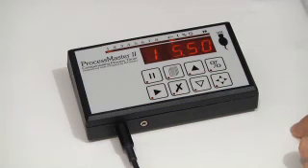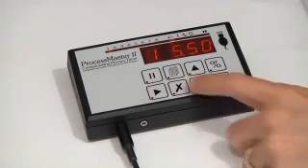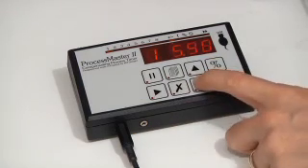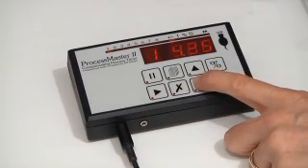The other thing you can do is a run-on mode, where it starts counting down and then up rather than onto the next step of the sequence. If I go into programming mode, and let's reduce the time of this first step to something sensible, let's say about 20 seconds.